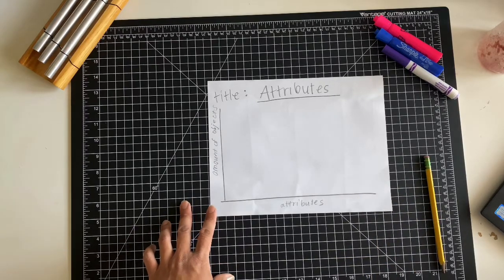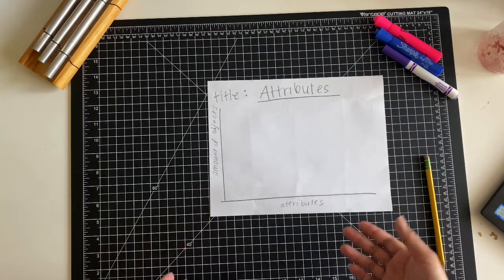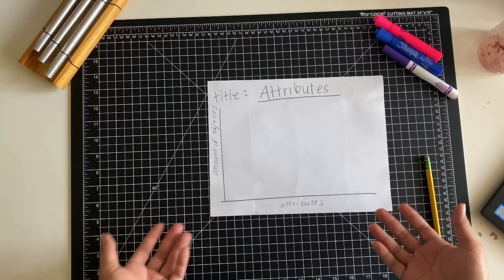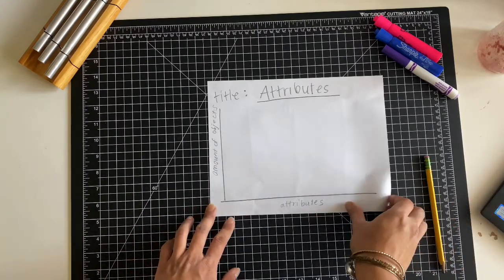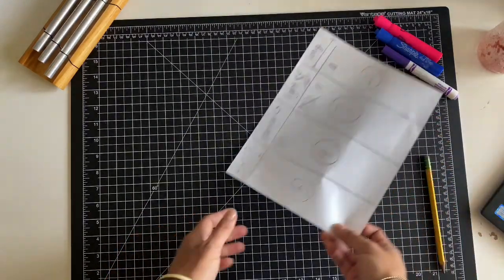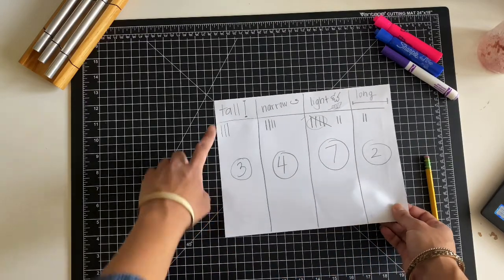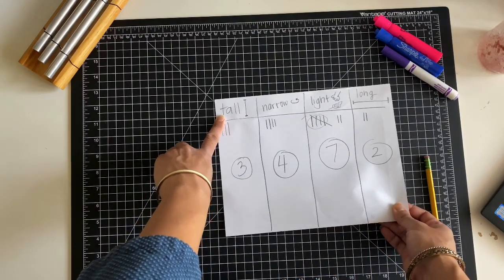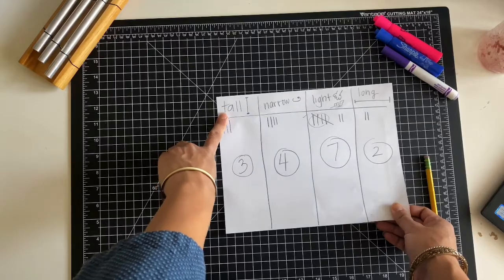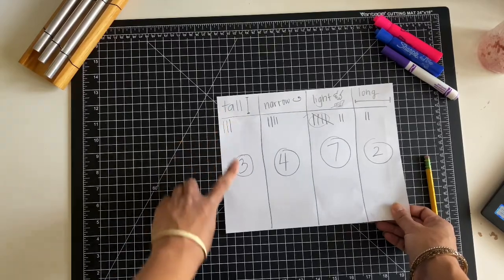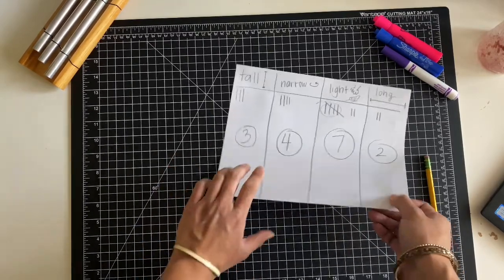Now, it's called a bar graph because we draw bars to represent the information. So I'm gonna go to the back, and I'm gonna look at the first adjective, which is tall, and draw a bar for this adjective. And I know I found 3 objects that are tall.